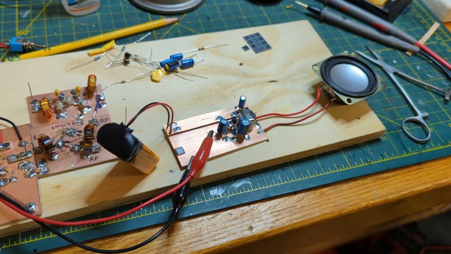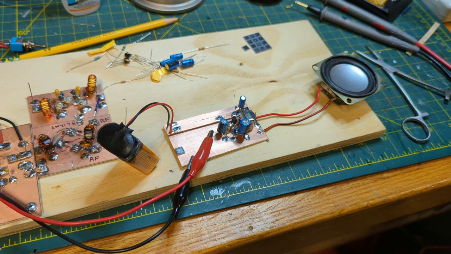Let me turn the amplitude down a little bit here. I think I was overdriving it a bit. But there we go. So the first stage of the amplifier is working, and I like to test each stage as I go so that I know that when I hook the next stage up, it's also working.